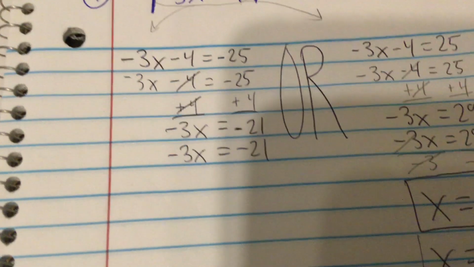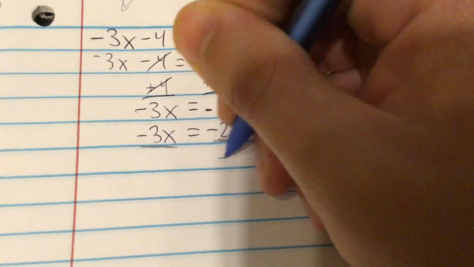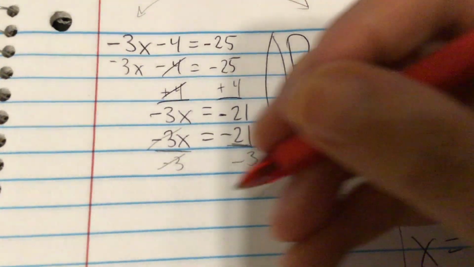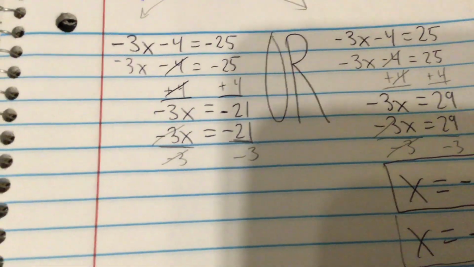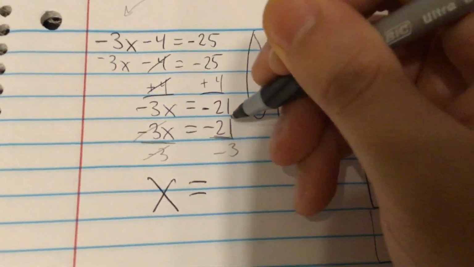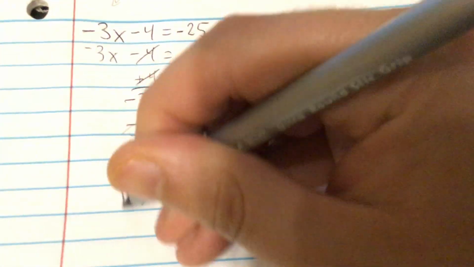And now I'm going to divide both sides of the equation by negative 3. So now I've got x is equal to negative 21 divided by negative 3. Negative divided by negative is positive, so 21 divided by 3 is positive 7.